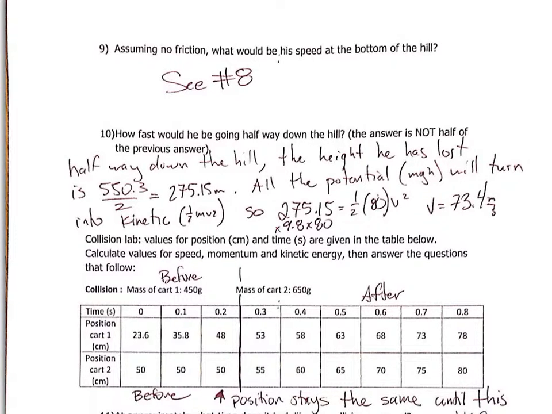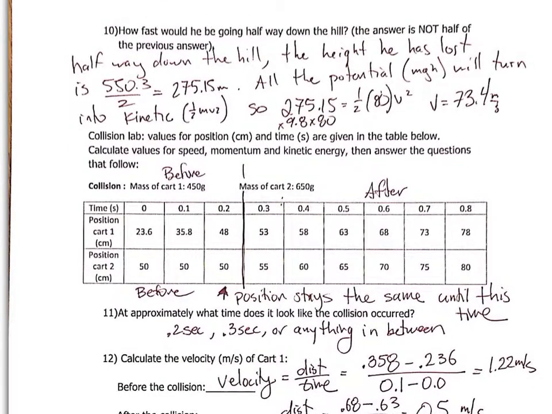Okay, so here's an explanation of page 2. Question number 9 was actually answered on the previous page. Assuming no friction, what would be its speed at the bottom of the hill? And remember that because we assumed no friction, the speed was something over 200 miles per hour, which was unreasonable. Alright, so 10, how fast would we be going halfway down the hill?